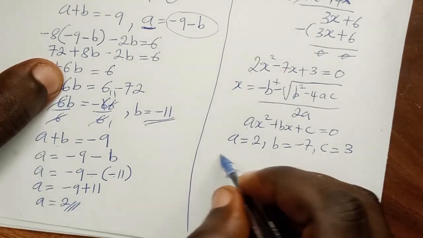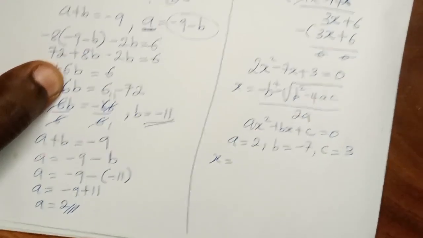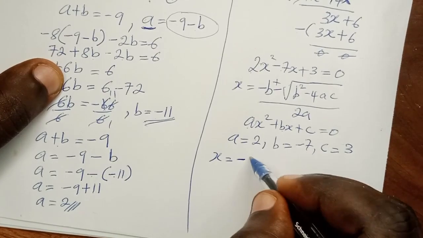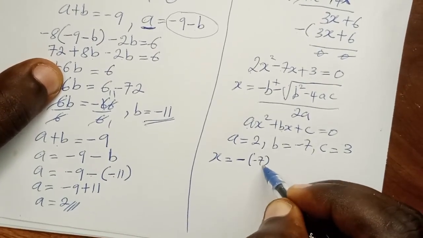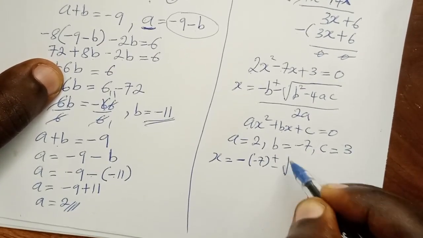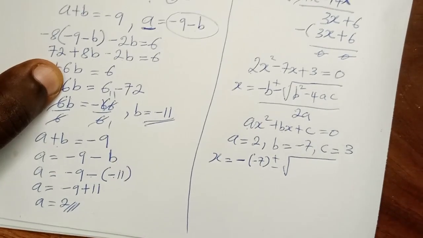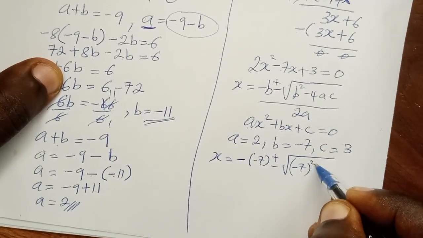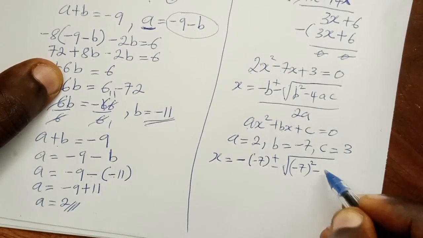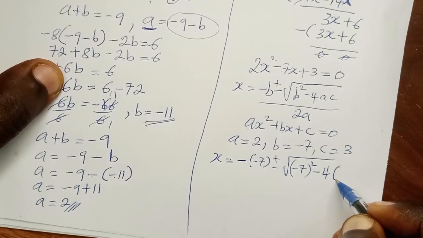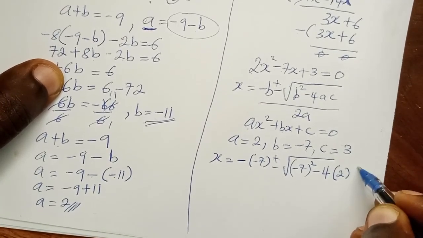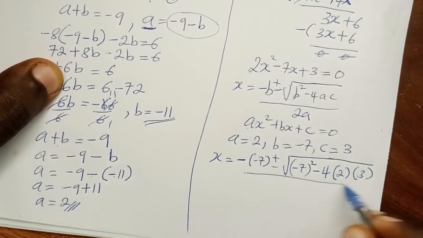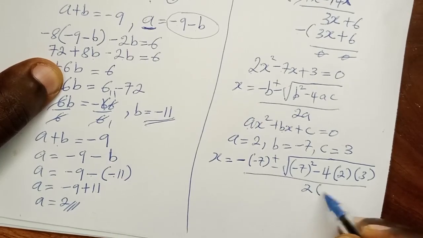Now we are going to say x is equal to minus b. So b is minus 7, so we say minus minus 7, plus or minus square root of b squared. So b is minus 7, that is minus 7 squared, minus 4, a is 2, c is 3, divided by 2a, a is 2.